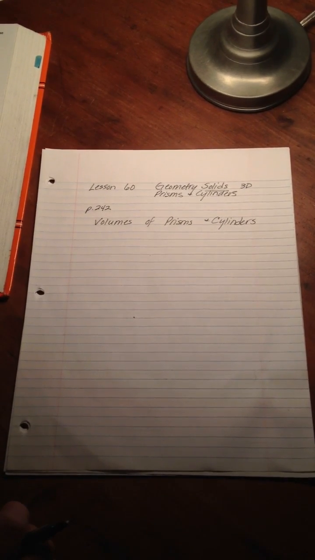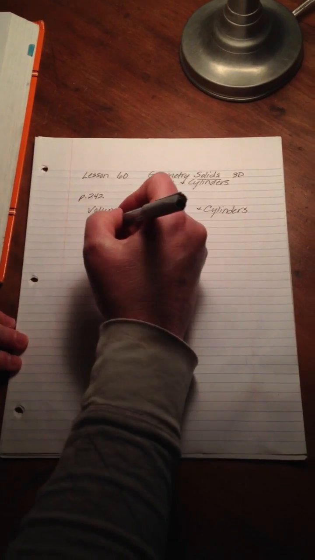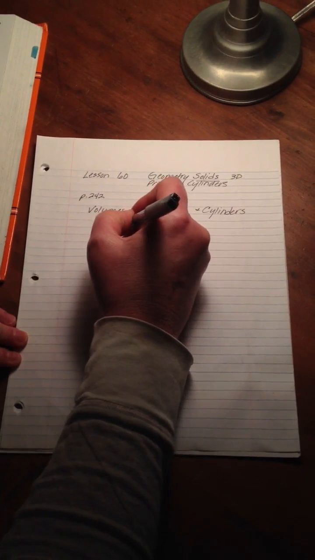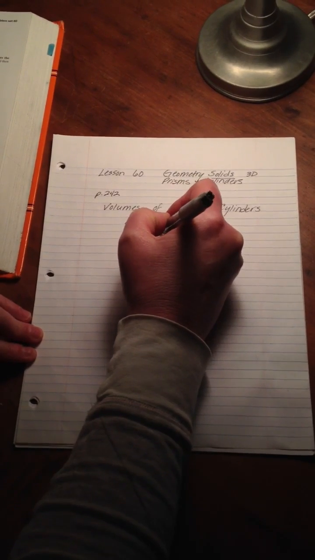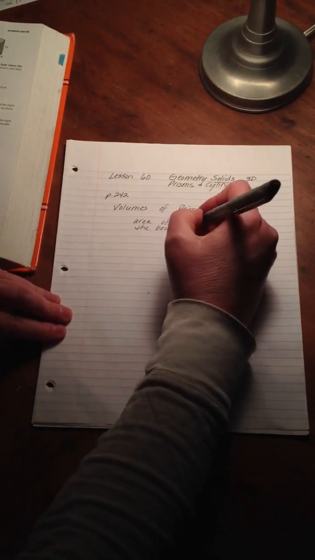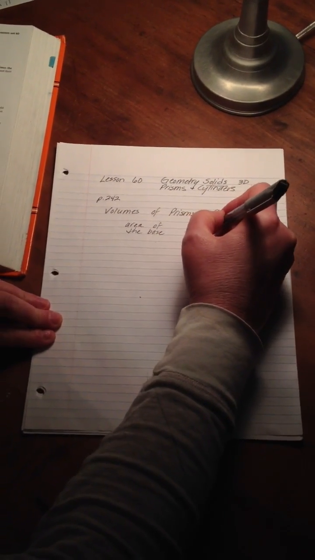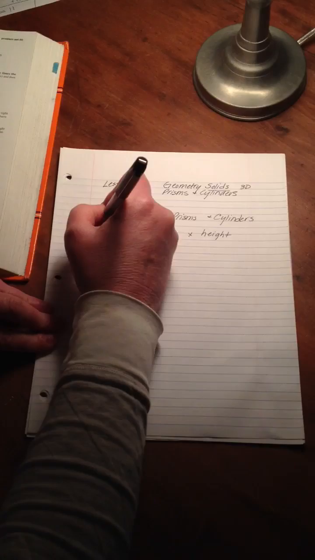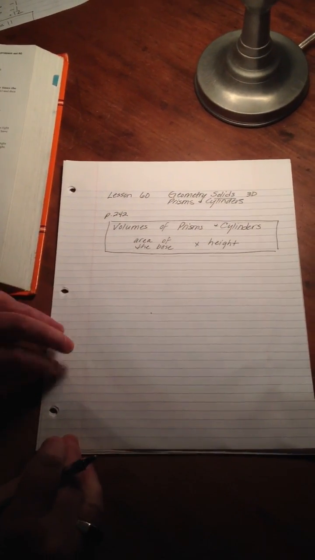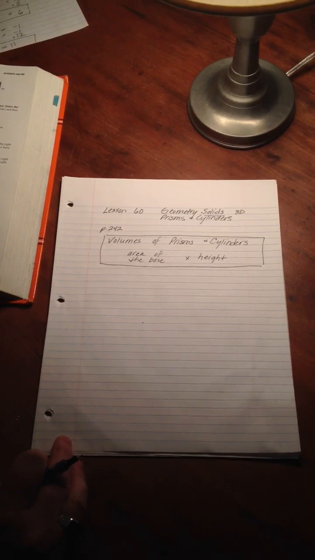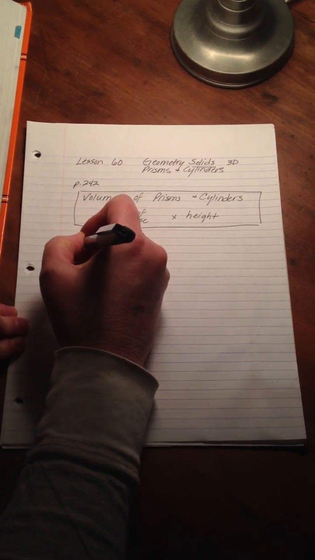When you're trying to find the volume of a prism or a cylinder, the first thing you do is you calculate the area of the base, which is something you guys already know how to do. We've calculated the area of the base of funky objects, and then you multiply it by the height. So there's a formula that you can put in your list of important formulas, and let's just take a look at how this works in a problem.